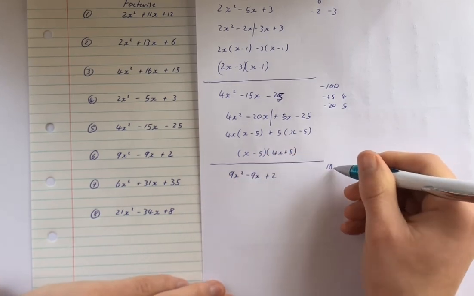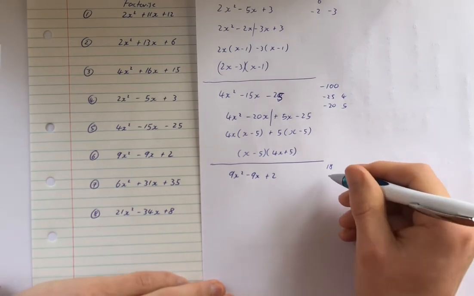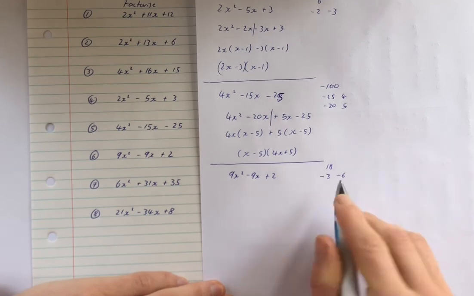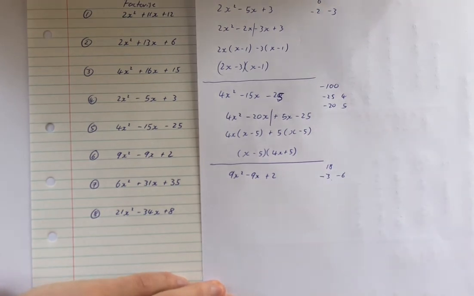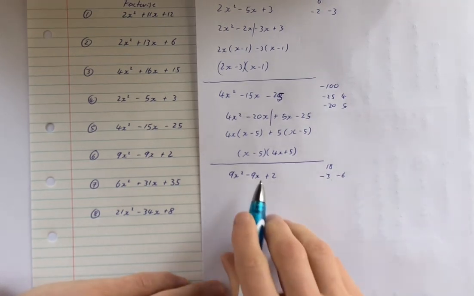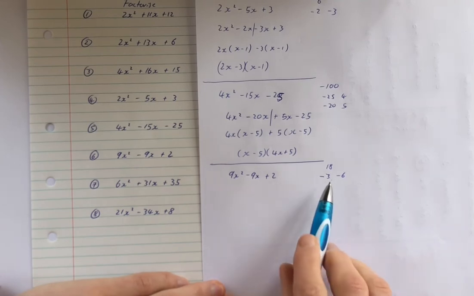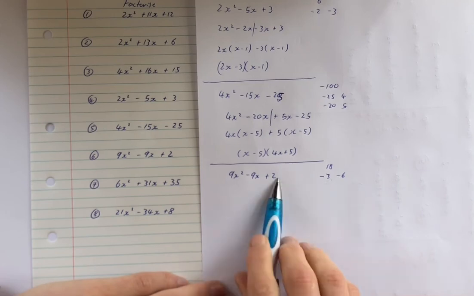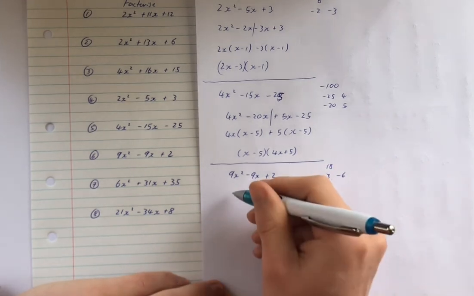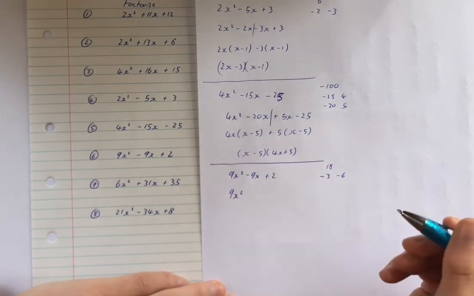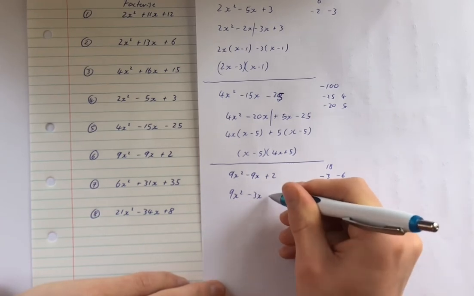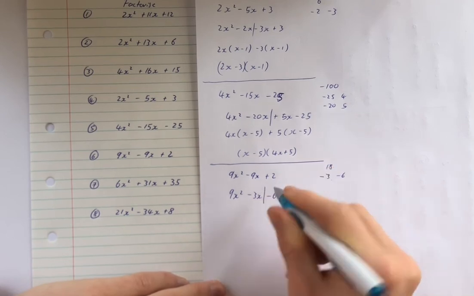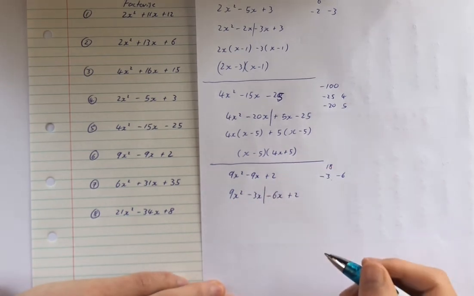Factors of 18 that add to negative 9. Negative 3 and negative 6 multiply to positive 18, and negative 3 plus negative 6 add to negative 9. I'm going to put the 6 on the right hand side because it's going to be sharing a factor with 2 quite easily. So 9x squared minus 3x minus 6x plus 2. I've just split that negative 9 into 2 parts.